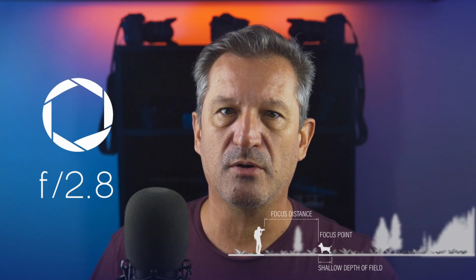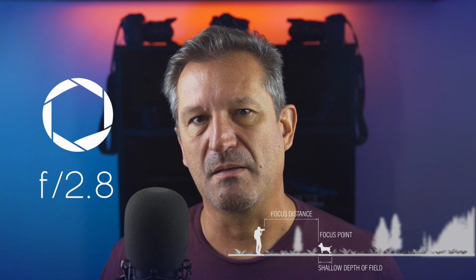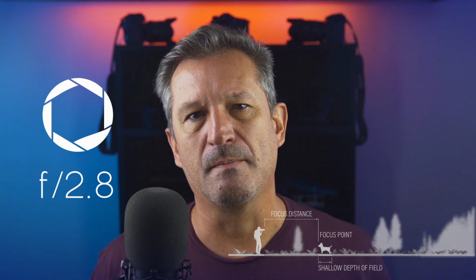A larger aperture with a small f-stop number not only allows more light to pass through the lens, but also results in that shallower depth of field. A smaller aperture with a larger f-stop number will allow less light to pass through the lens and will result in a deeper depth of field.